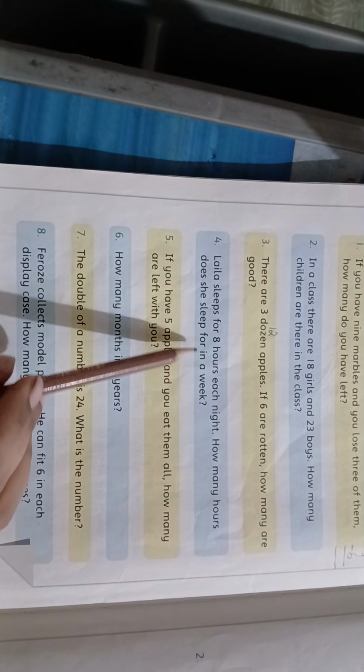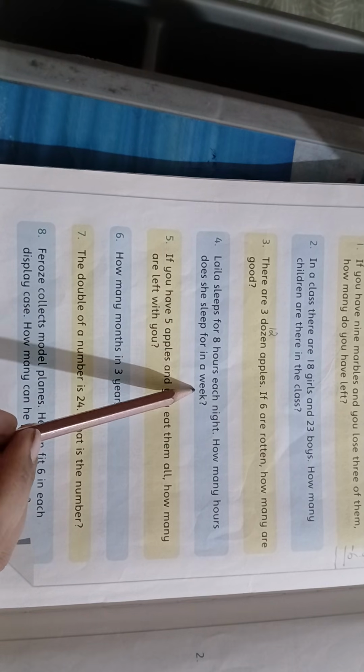Okay, now number 4. Number 4 is Lala sleeps for 8 hours each night. How many hours does she sleep for in a week? So we have to find out how many hours she sleeps in a week. One night she sleeps 8 hours, and in a week, how many days are there?